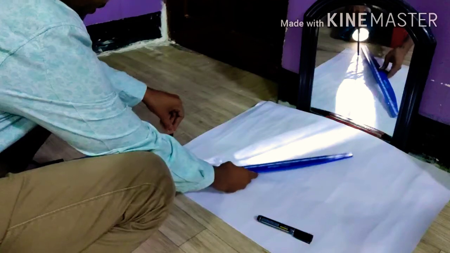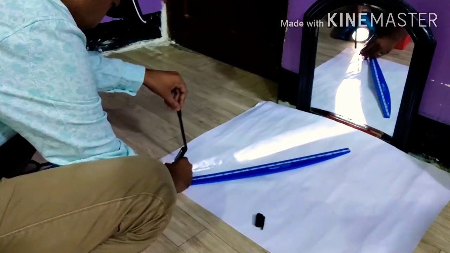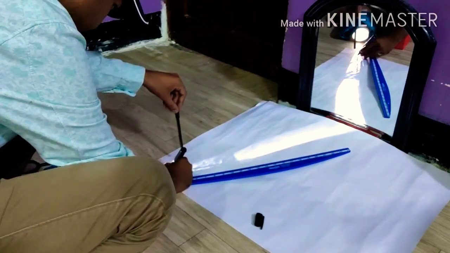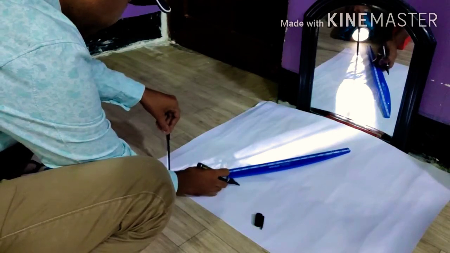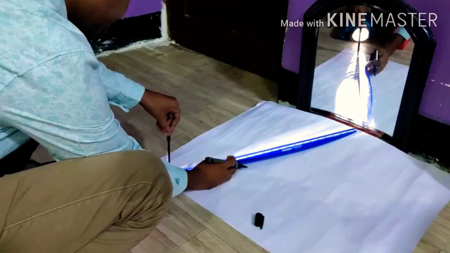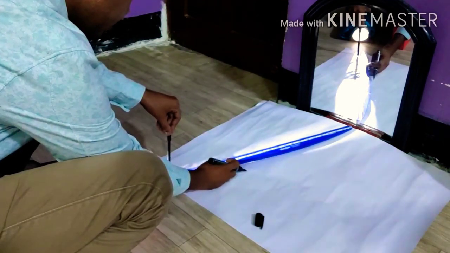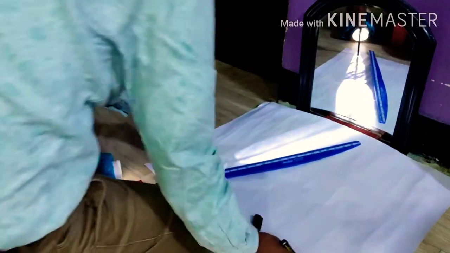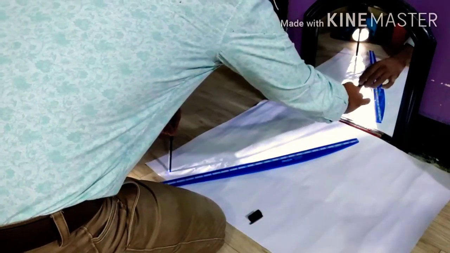This is our scale. First let us put this point where it is. This is our object. From here we can see that light is traveling through here and here.